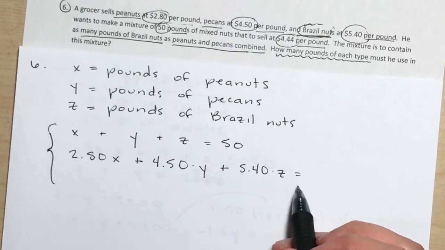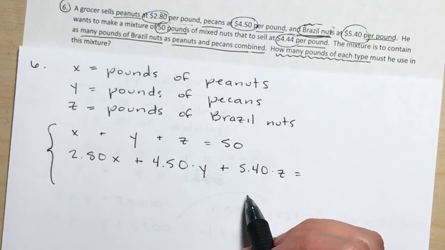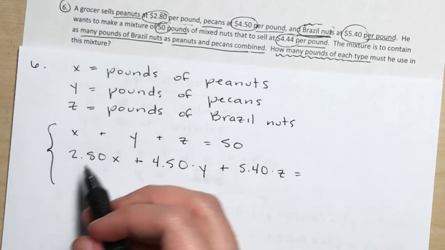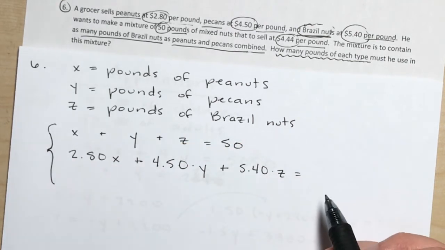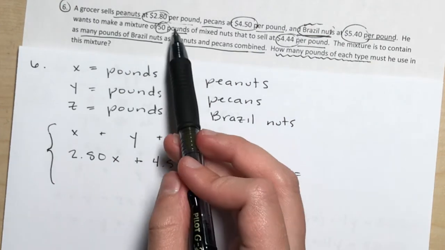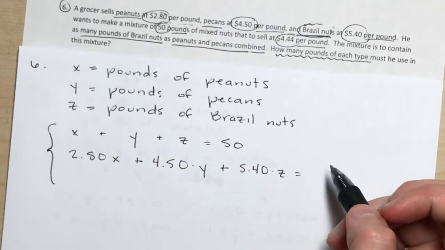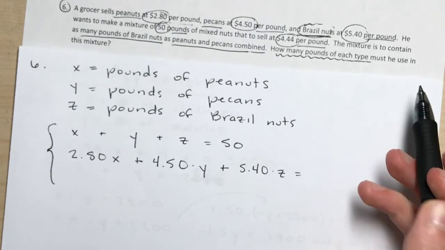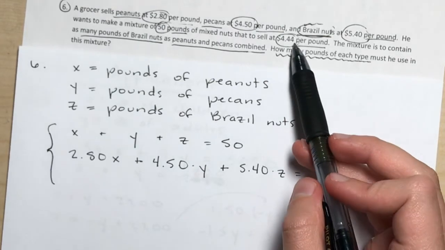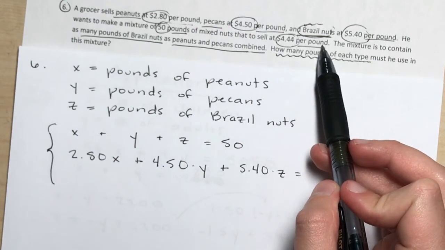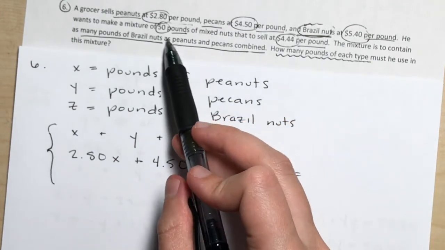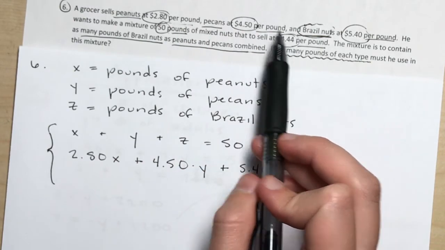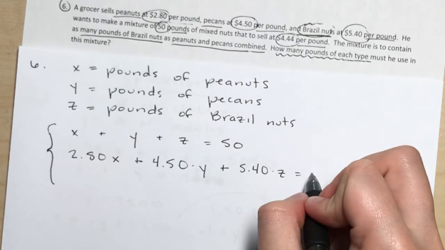Well, it's going to give me the total cost of the mixture, right? The total cost of the mixture for all of what he's making. Which is how much? How much is he making? He's making 50 pounds. Is the cost of that going to be $4.44? No, it's going to be a lot more than that, right? It's $4.44 per pound, but we have 50 pounds. So the total cost of the mixture is actually going to be $4.44 times 50.